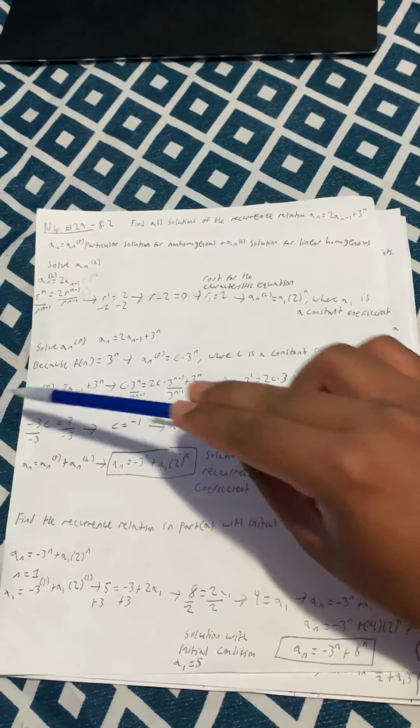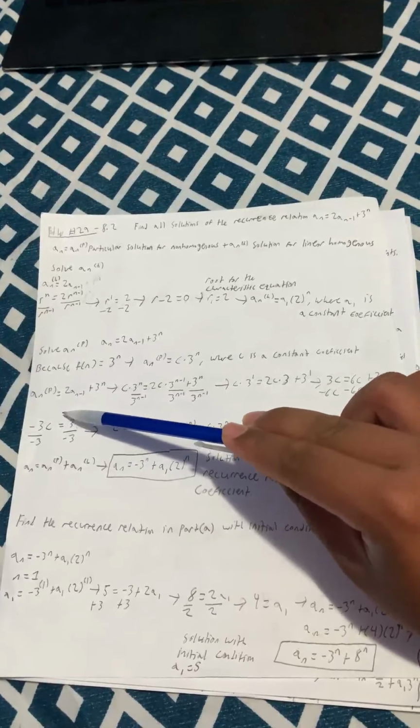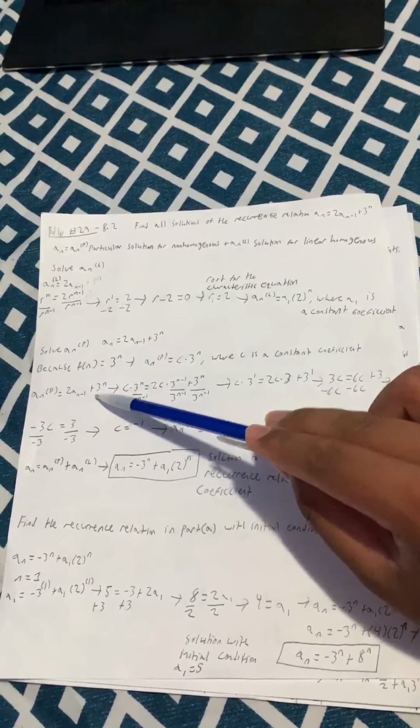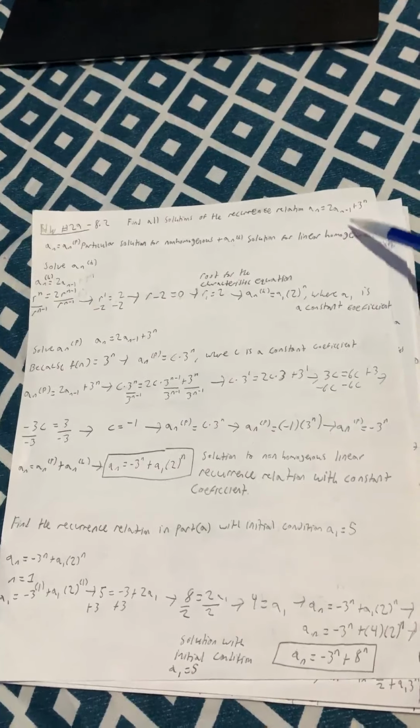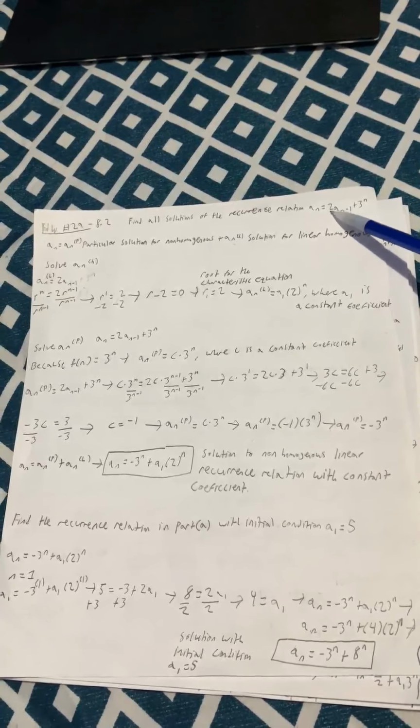And then I took a_n^(p) = 2a_{n-1} + 3^n. I want to remind myself that I'm focusing on this equation.